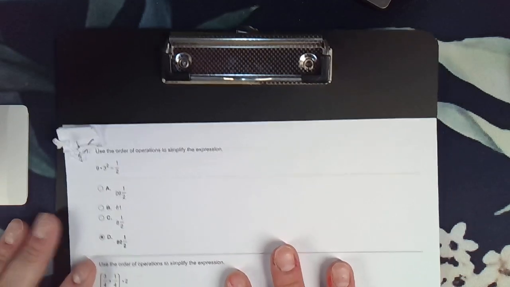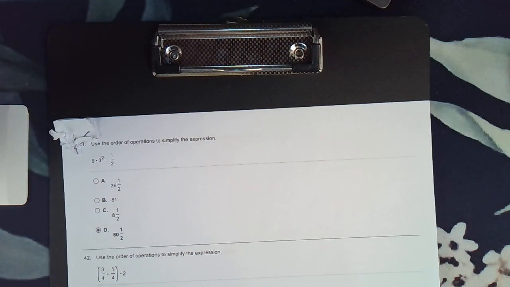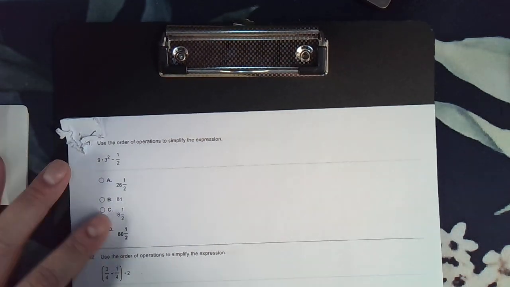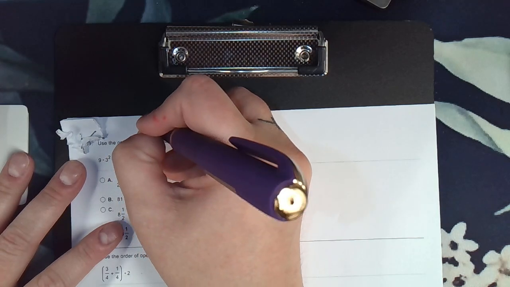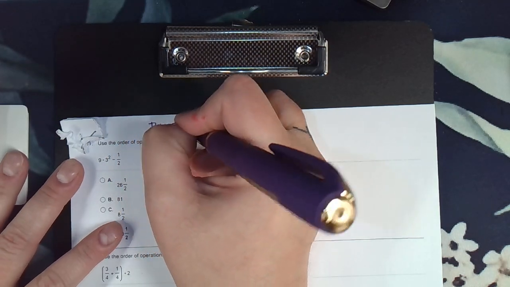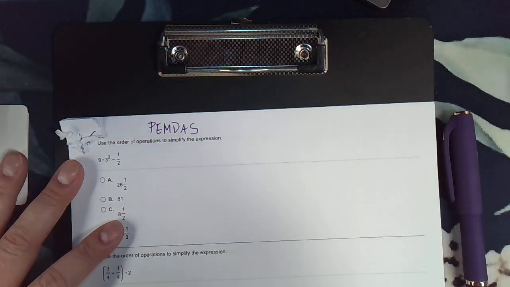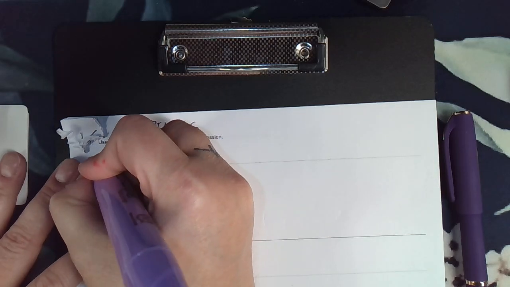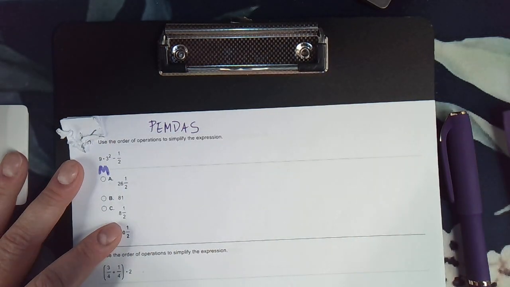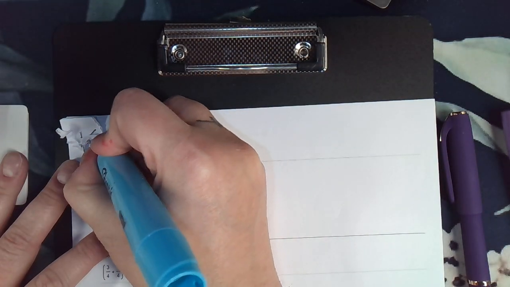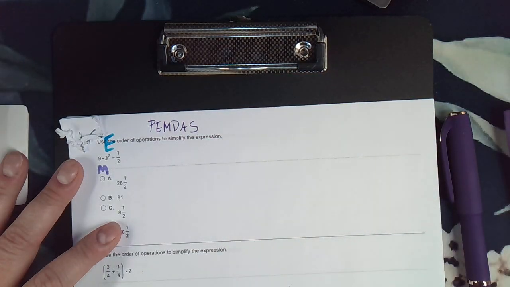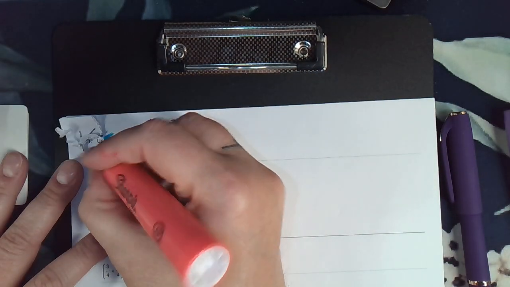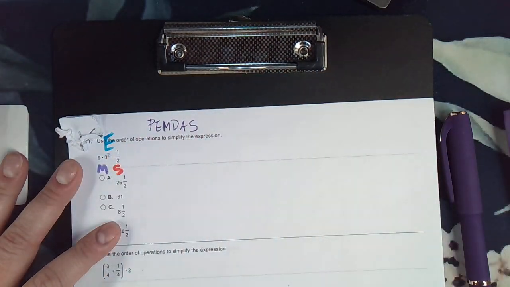Okay, next sucker. It says use the order of operations to simplify the expression. Order of operations means PEMDAS. Let's find what we got. I know I definitely have an M because of that dot. I have an E because of that 2 in the air. I have an S because of that subtraction.